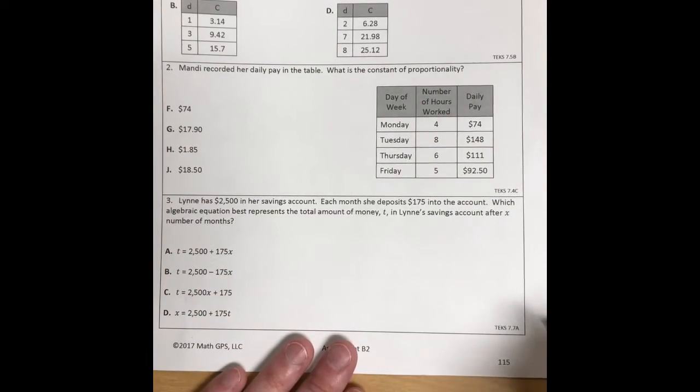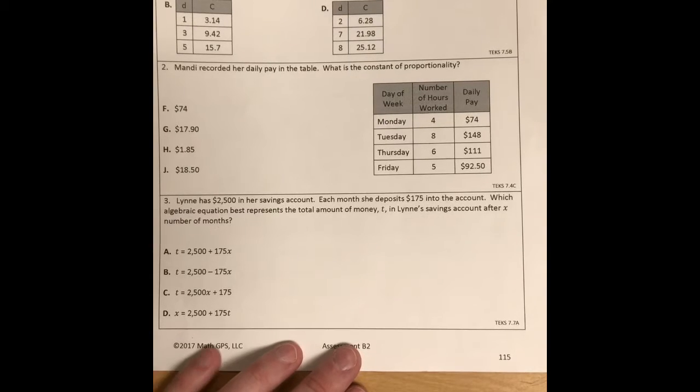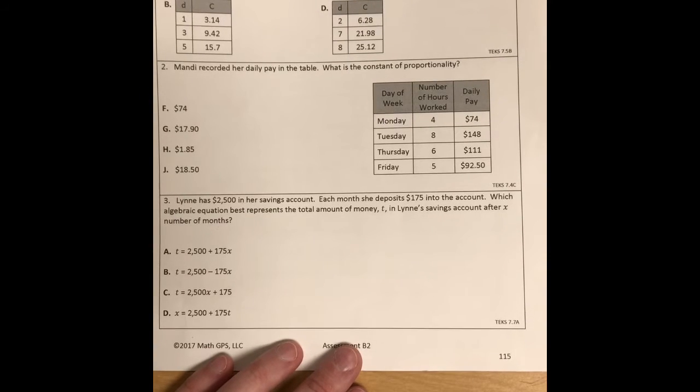Okay, we're going to do number 3 because it's over the TEK we're talking about. So I'm going to give you a second, pause the video, and see if you can pick the correct answer.